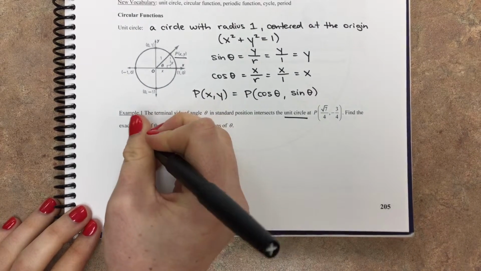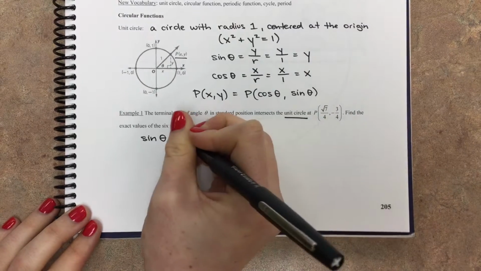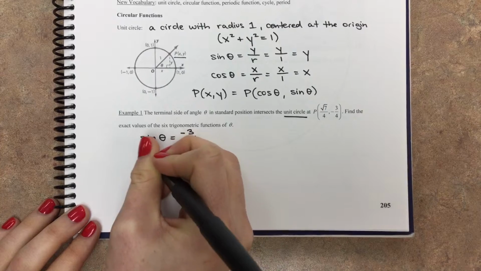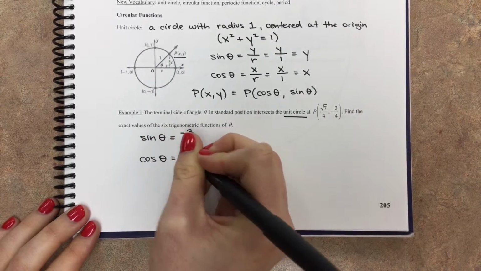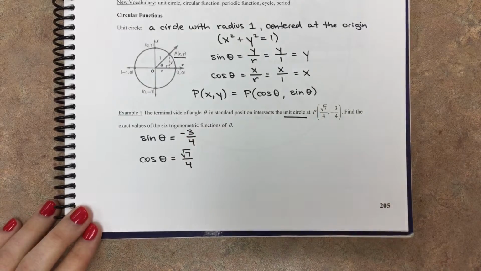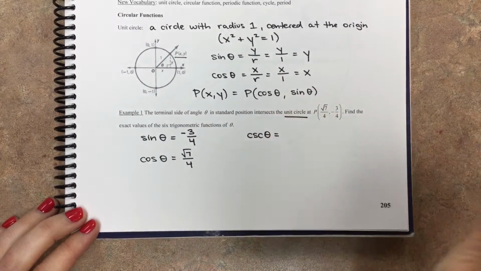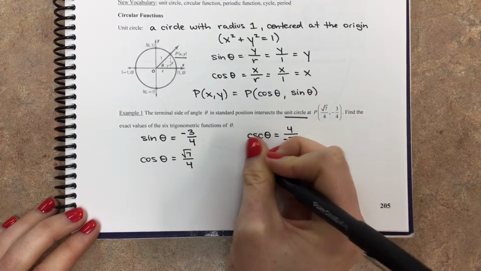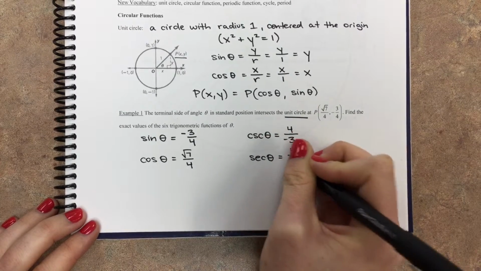So we know that the sine of theta is just the y value, so that would be -3/4. And then cosine is the x value, so that would be square root of 7/4. The other two are going to be super easy to find, because remember, cosecant, you just flip, so it'd be 4/-3, and then same thing with secant, we just flip that one, so it'd be 4 over the square root of 7.